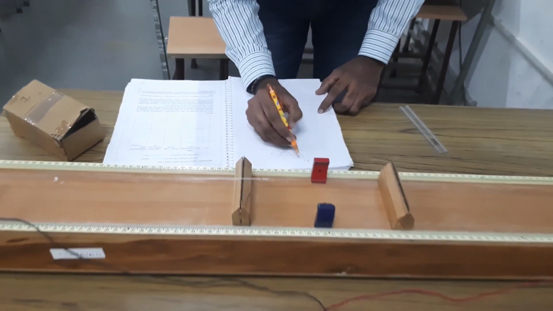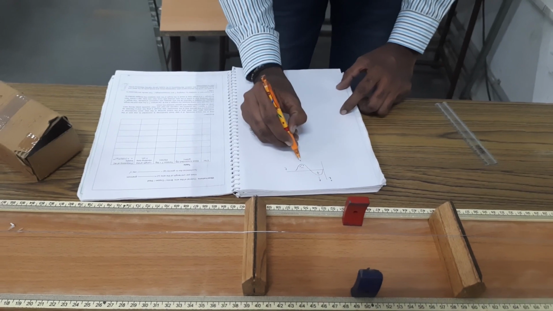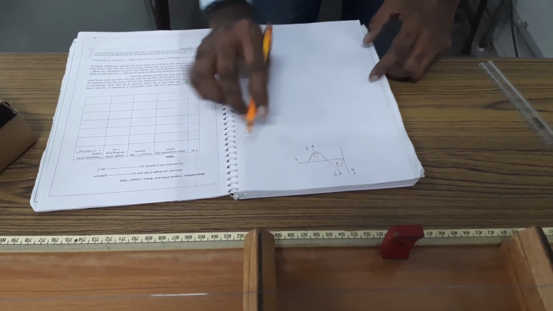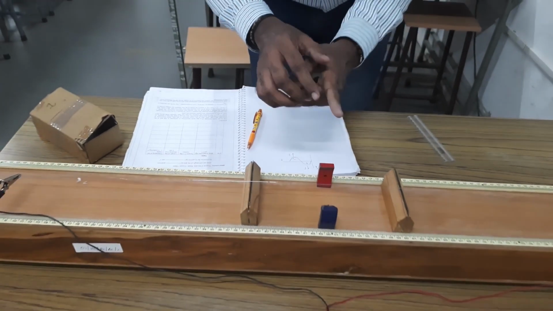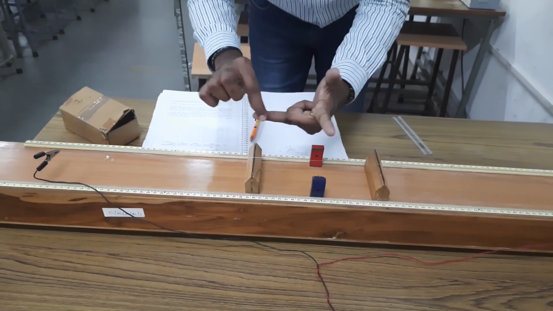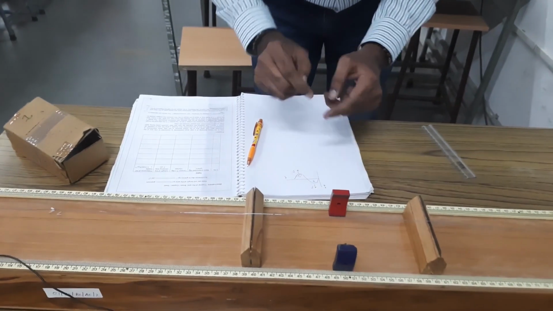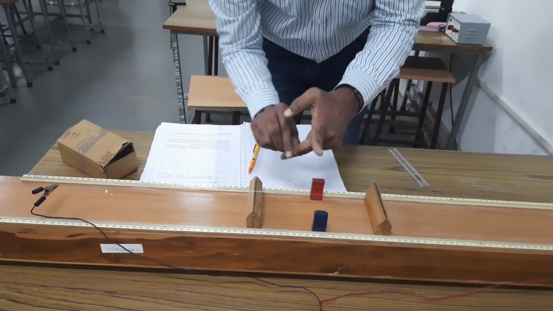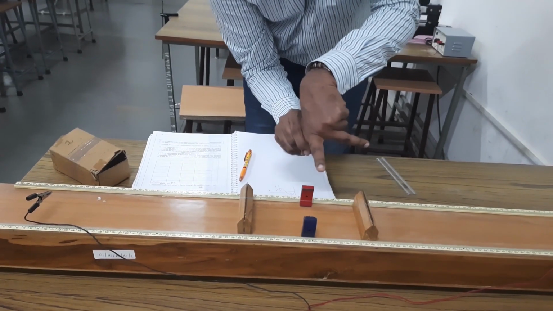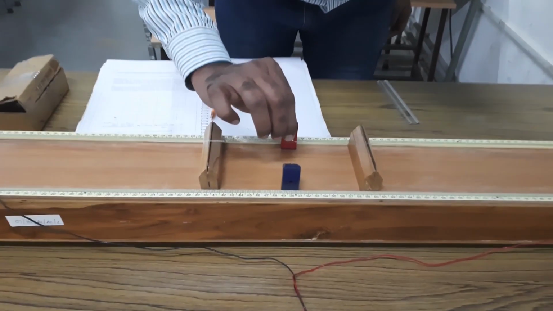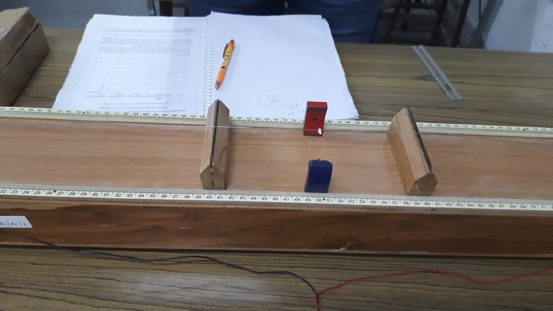So in the positive cycle, the force is upward, and in the negative cycle, the force is downward. Field, current, force. Negative cycle: field, current, force. A light paper rider is placed between the bridges.